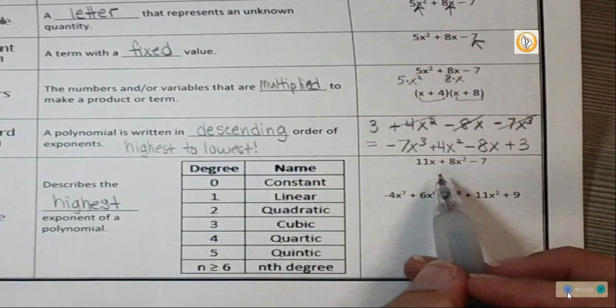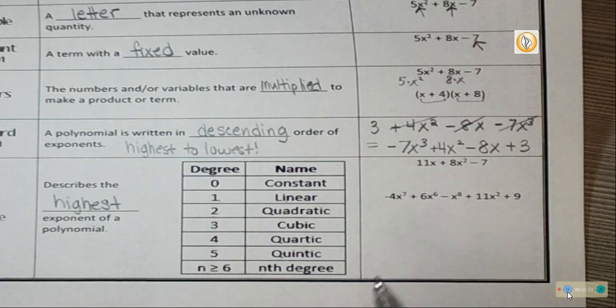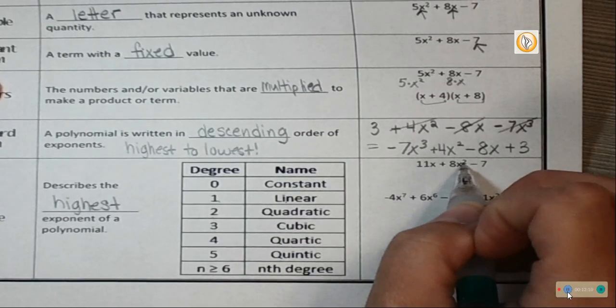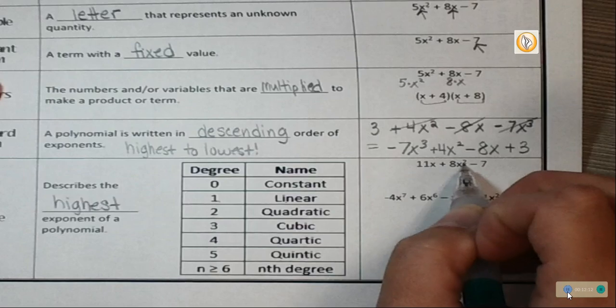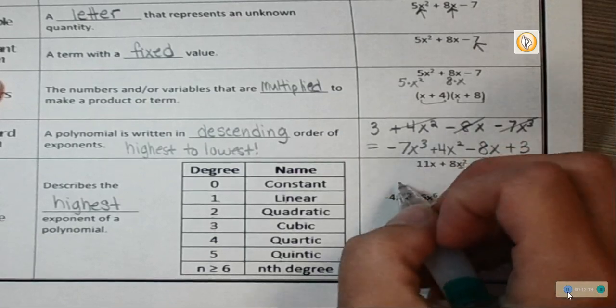So if I look at this, now, not in order, that's okay. What is my highest exponent? My x squared, okay? Since my highest exponent is x squared, what would I classify that as? Quadratic, okay?